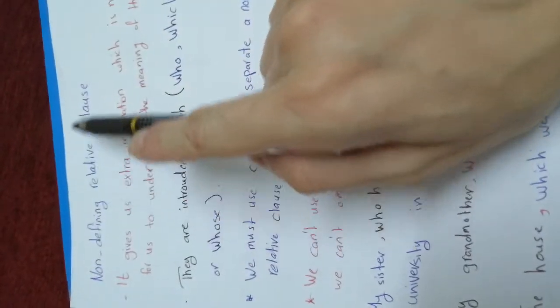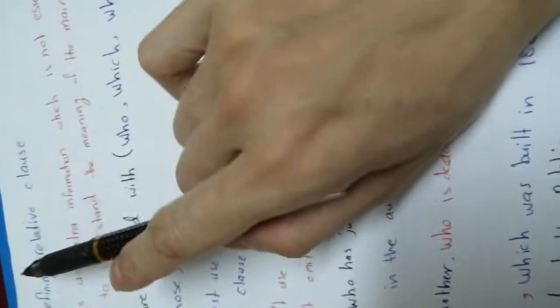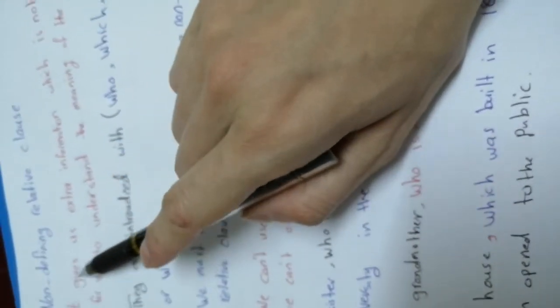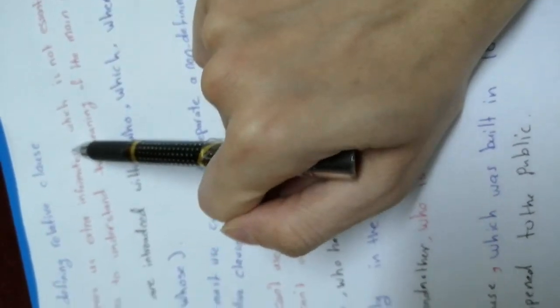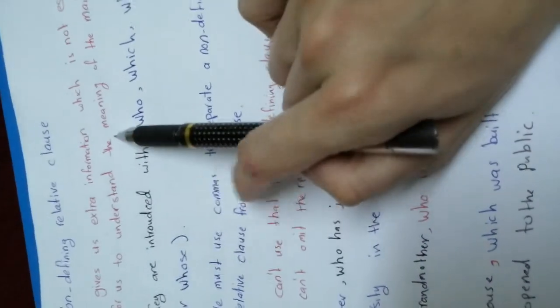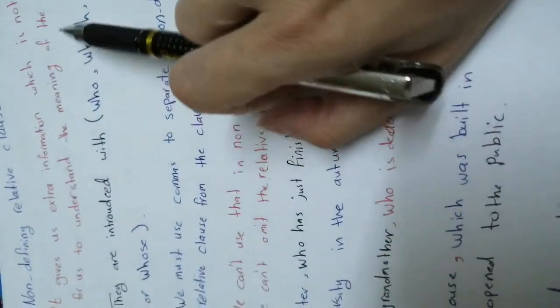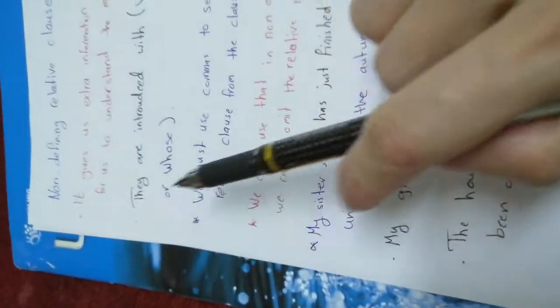The second type is the non-defining clause, الجمل المعرفة الوصف الغير معرفة, which gives us extra information. هي بتعطينا معلومات إضافية which is not essential for us to understand the meaning of the main clause. يعني هي بتعطينا معلومة إضافية ومو ضرورية عشان نفهم معنى الجملة لأنه أصلا الجملة من غيرها مفهومة. They are always introduced by whom, which, that, where or whose.